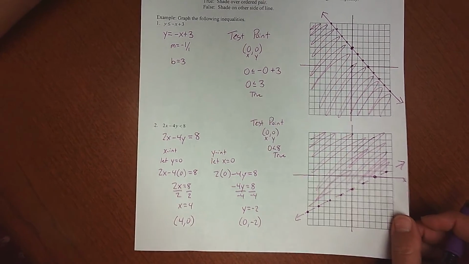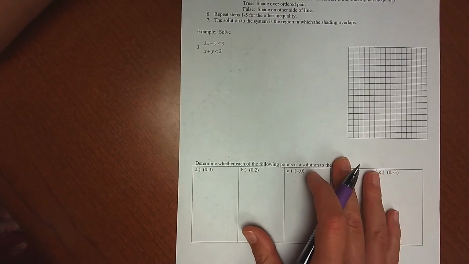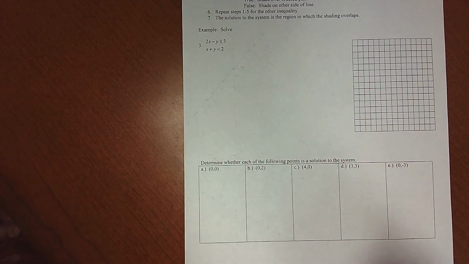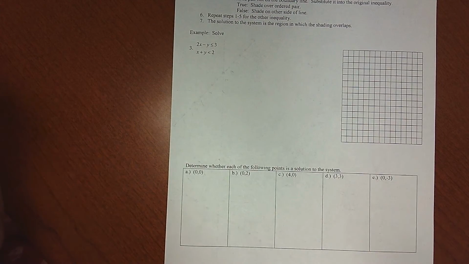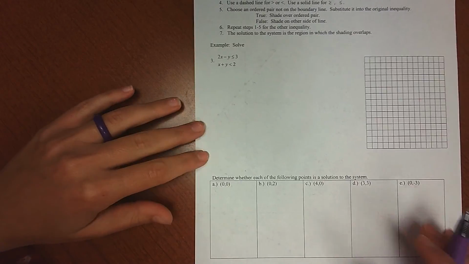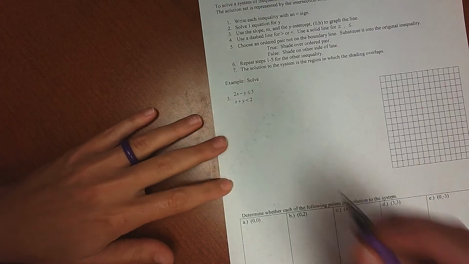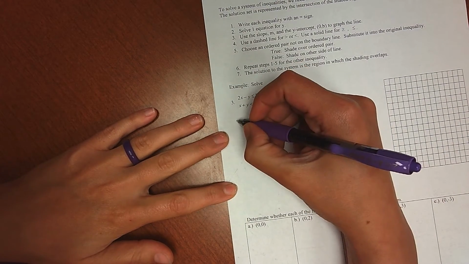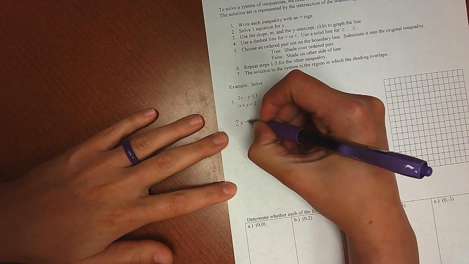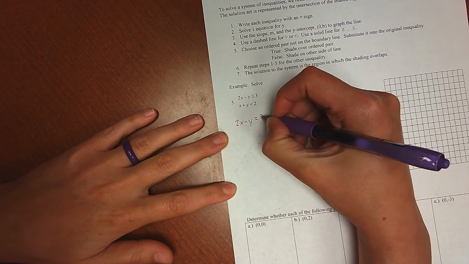All right, so that's graphing linear inequalities one at a time. But what if we have a system of linear inequalities? Basically do the exact same thing except for, the hard part's going to be deciding where you are going to shade. So first thing that you need to do is get those boundary lines. All right, so our first line is 2x minus y. I'll replace the inequality with equals 3.